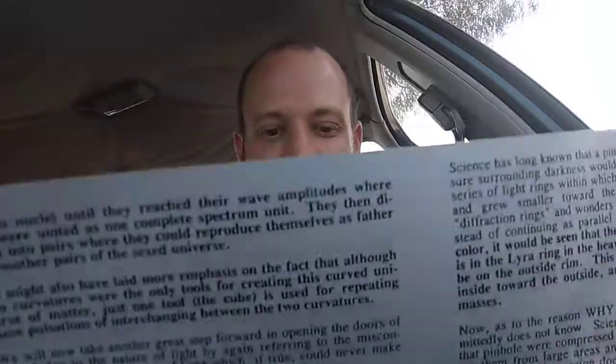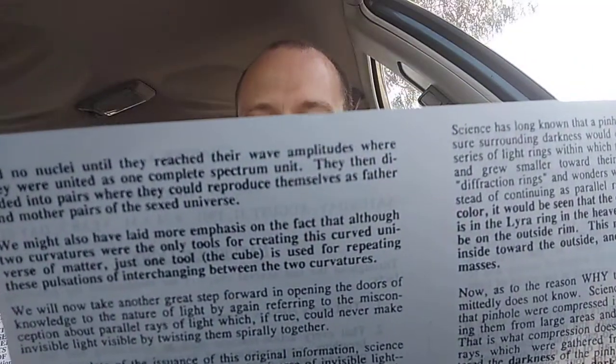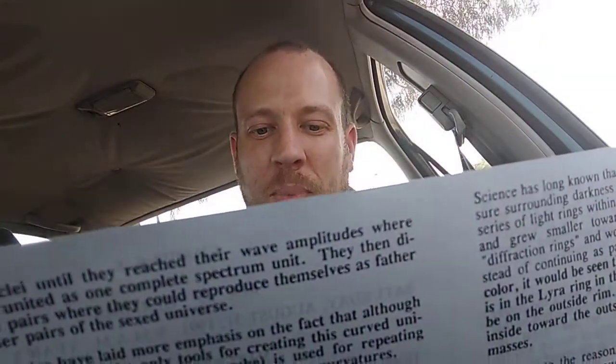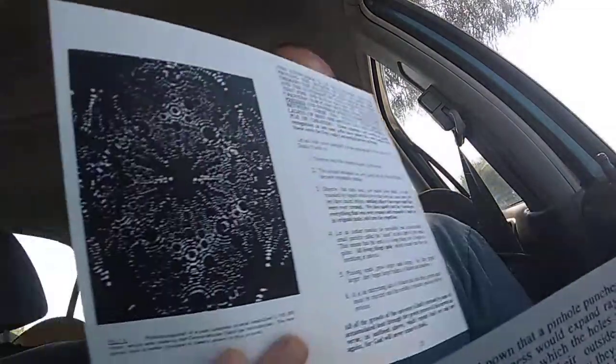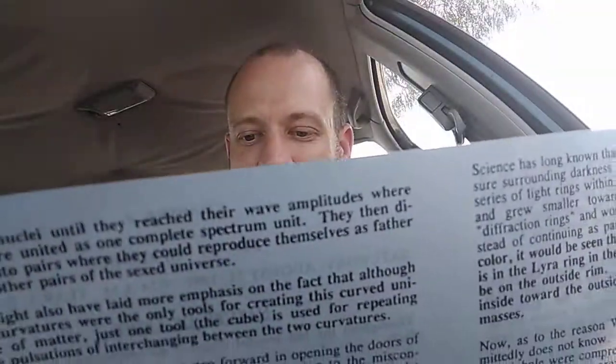The nature of the atom here: they are not solid spheres, but only empty ones with holes in them, which had to become closed before they could become solid. They, therefore, had no nuclei until they reached their wave amplitudes where they were united as one complete spectrum unit.